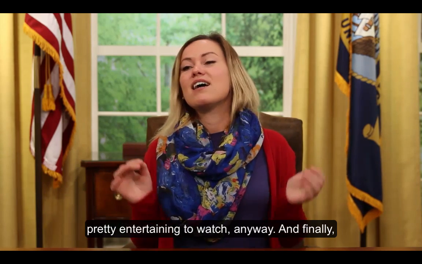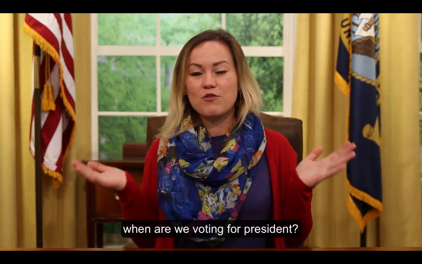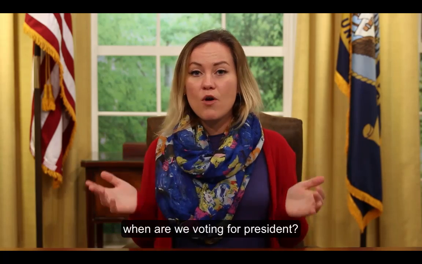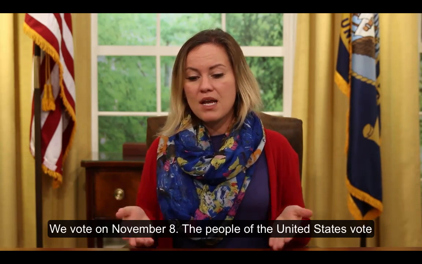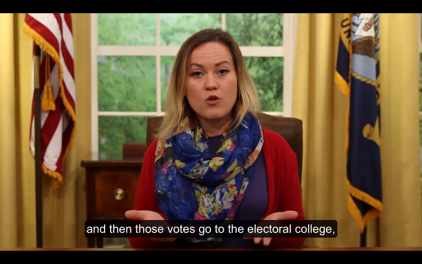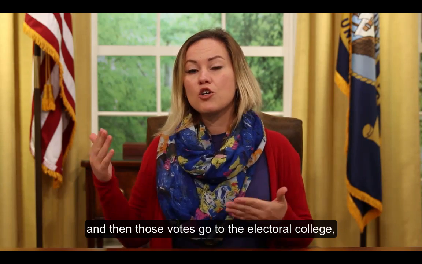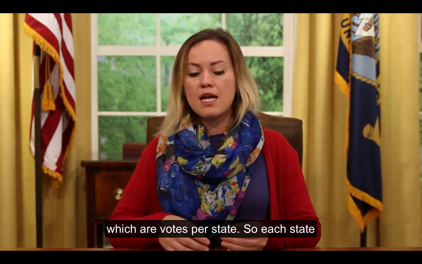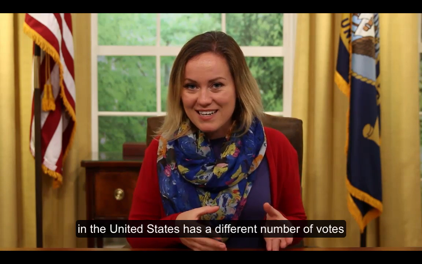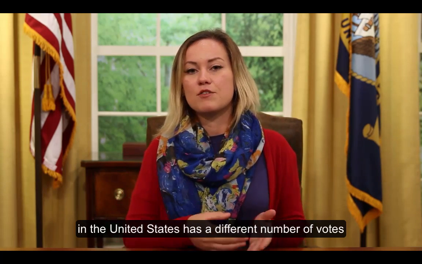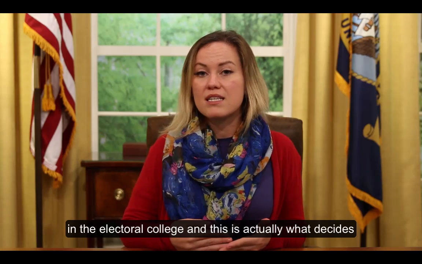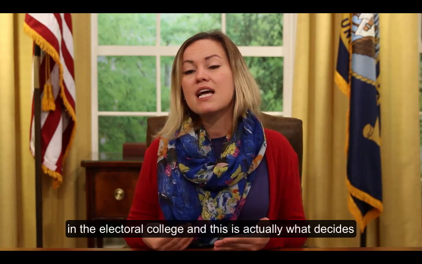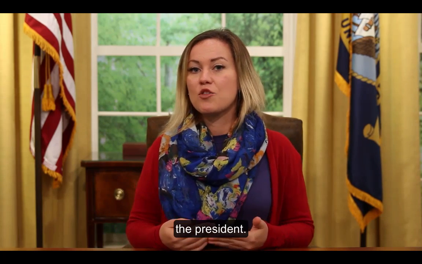And finally, when are we voting for president? Well, we vote on November 8th. The people of the United States vote, and then those votes go to the Electoral College, which are votes per state. So each state in the United States has a different number of votes in the Electoral College, and this is actually what decides the president.